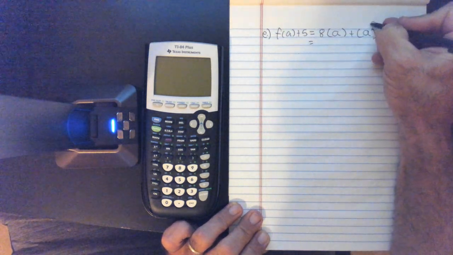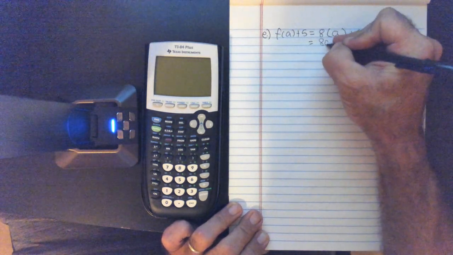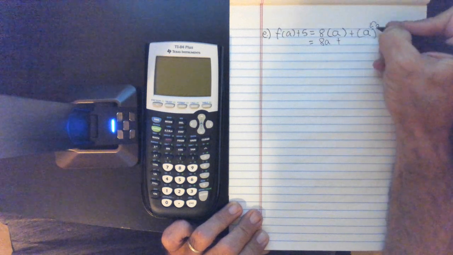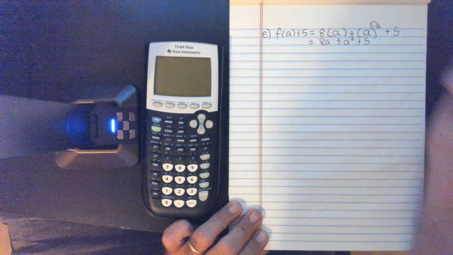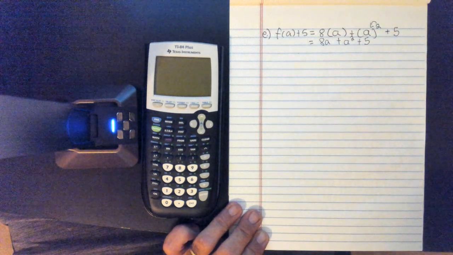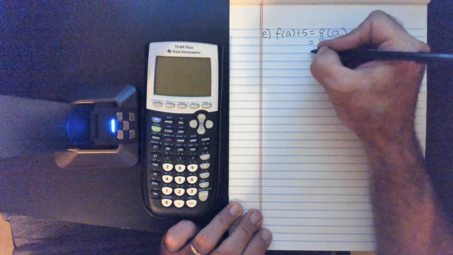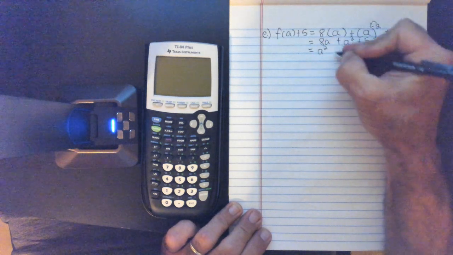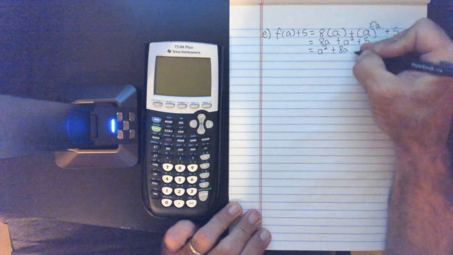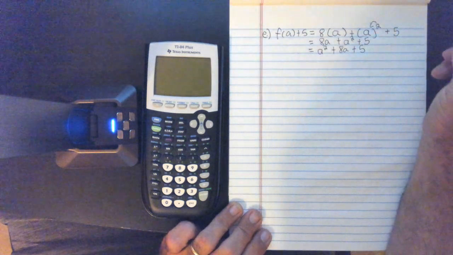Working the exponent first, I bring down my 8a plus 8 times a is a squared plus my 5. And guess what? No like terms, so all I'm going to do is put them in order as my a squared plus my 8a plus my 5 and be done.